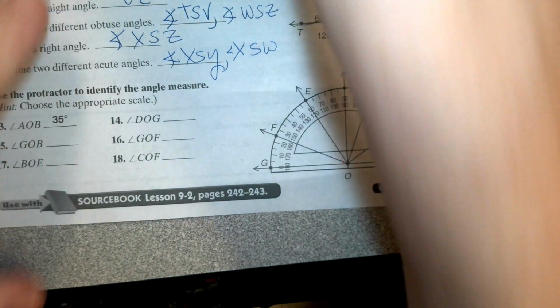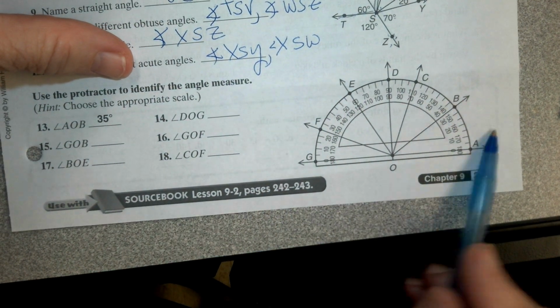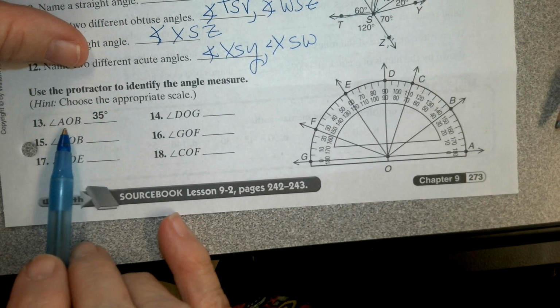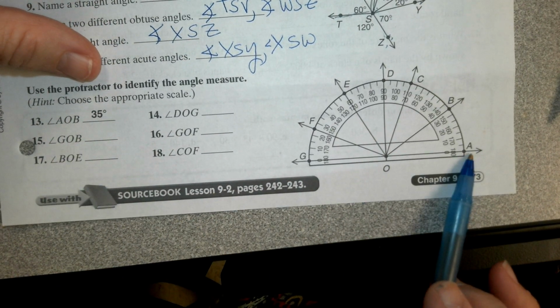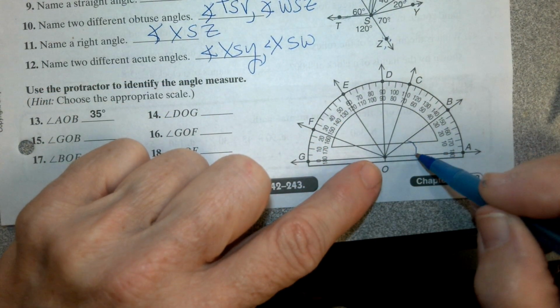All right. When you're doing this, if it's asking you, in fact, I'll do the AOB. So A is here, O is here, B. So they want this angle right here.